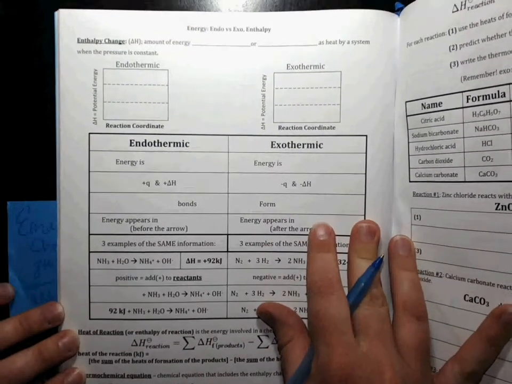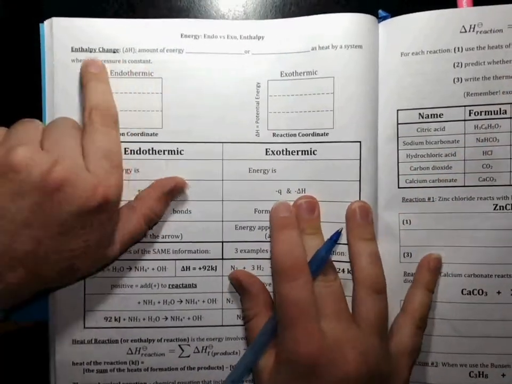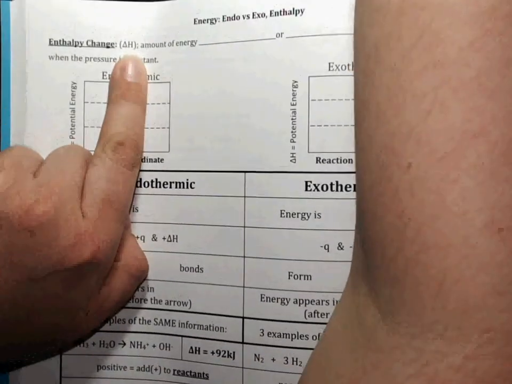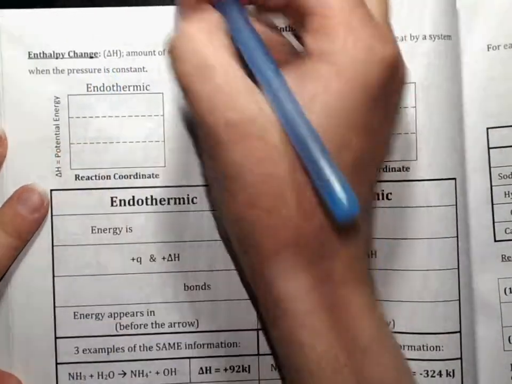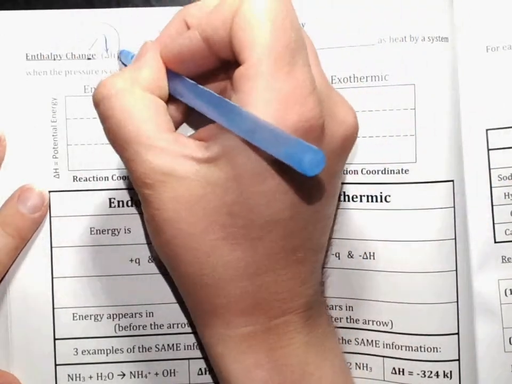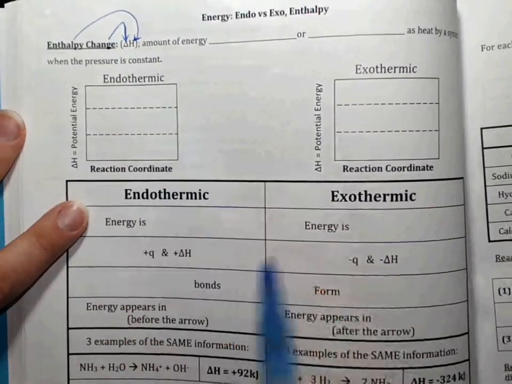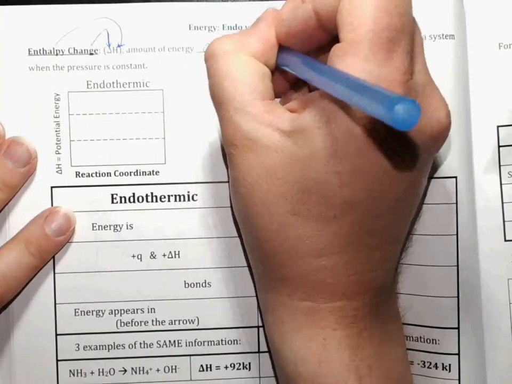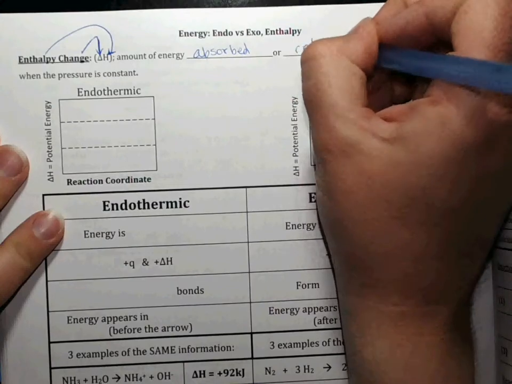Okay, take a look at page 70, and we're moving on to talking about something called enthalpy. An enthalpy change, which we show our variable as delta H. Remember that delta means change, and the H, the capital H, is enthalpy. Enthalpy change is the amount of energy absorbed or released as heat by a system when the pressure is constant.